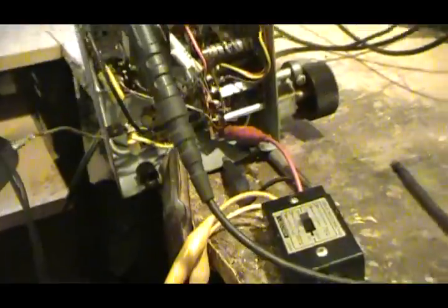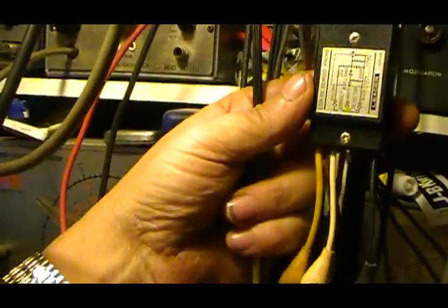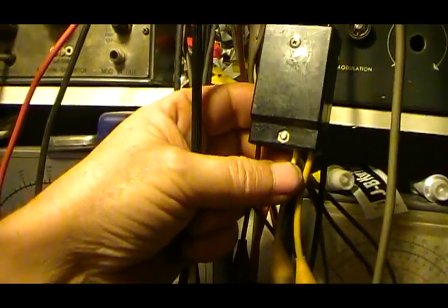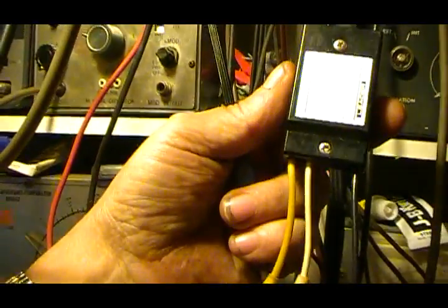I would be using the other one, like this one here that you've seen before, except it's got a little problem. This wire here is broke somewhere inside.